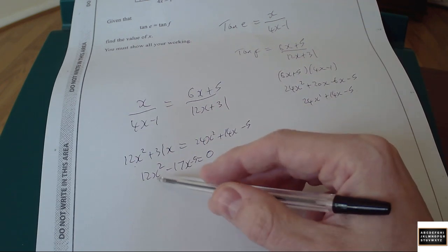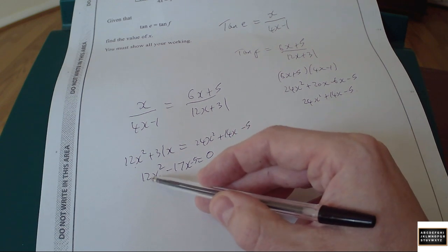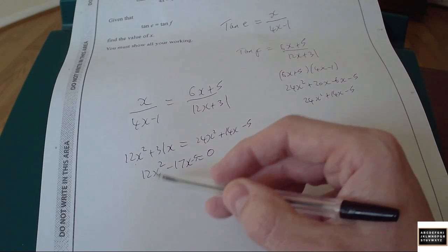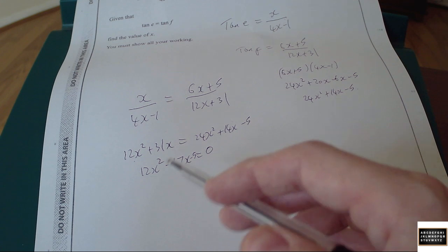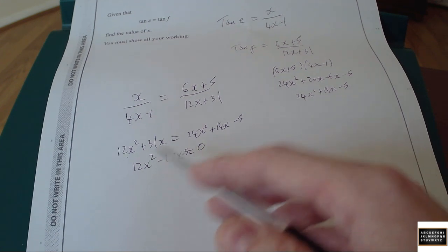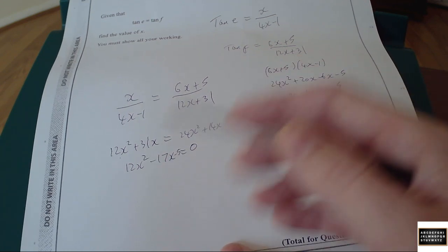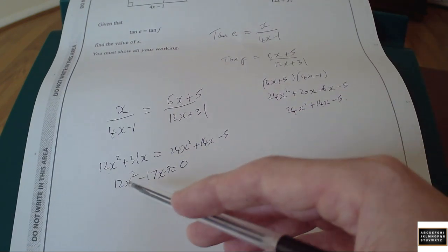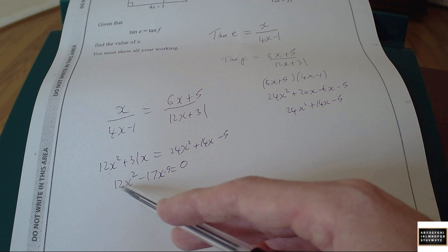Now, this is a quadratic which has got a coefficient of x squared. So this might be one that we can't factorise, but actually it is. We can factorise this. But if you didn't want to factorise it, you can use the formula or other methods and you can solve it. Given it's the calculator paper, you can go ahead and do that, but you can actually factorise this.